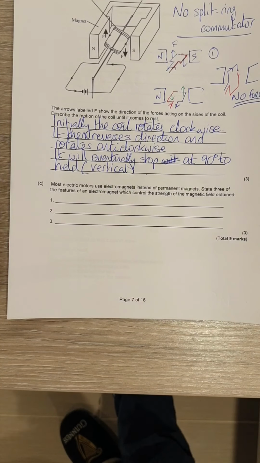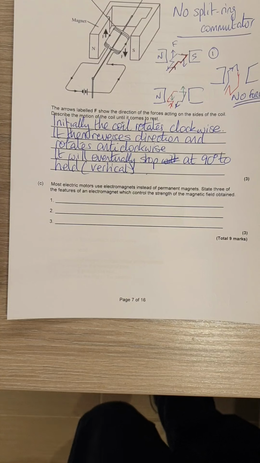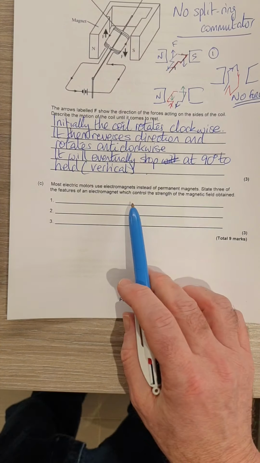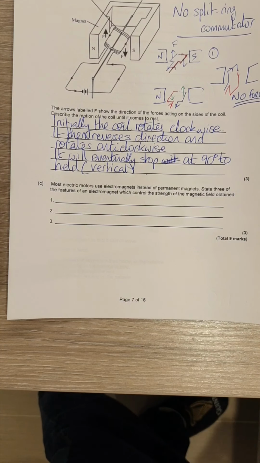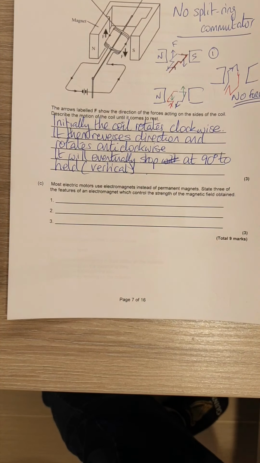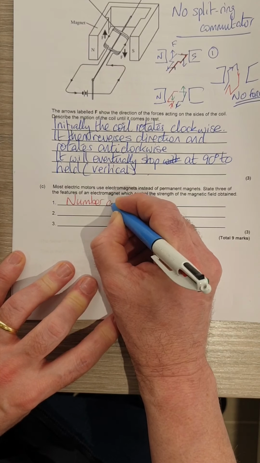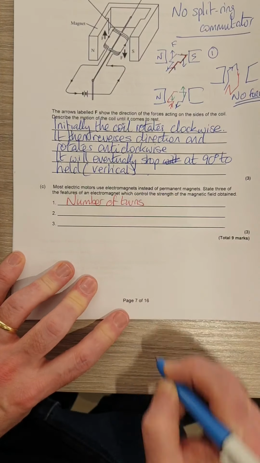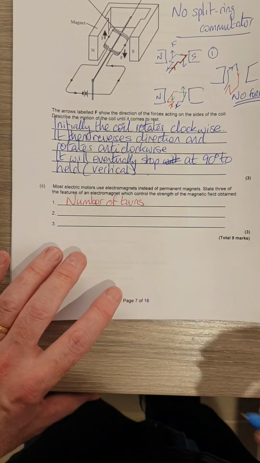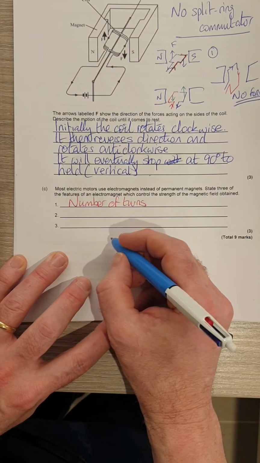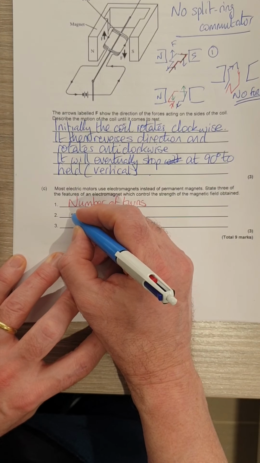Okay, now most electric motors use electromagnets instead of permanent magnets. State 3 of the features that control the strength of the magnetic field in an electromagnet. So the 3 features that control the strength of the field are the number of turns in the coil. The second is the currents, the size of the currents.